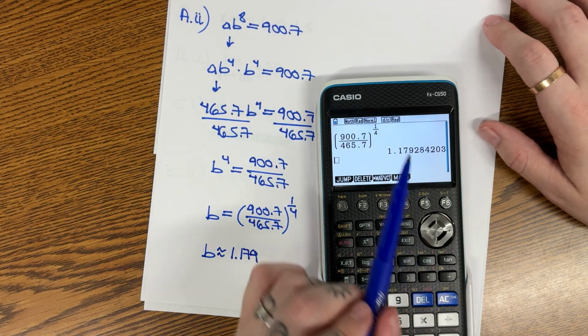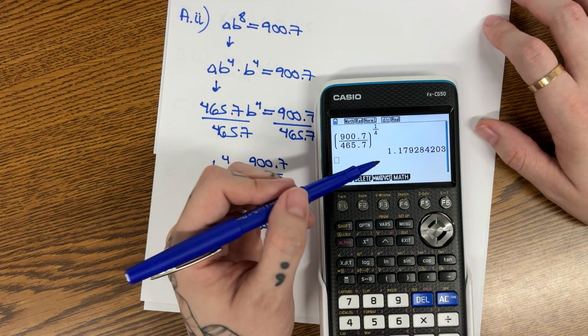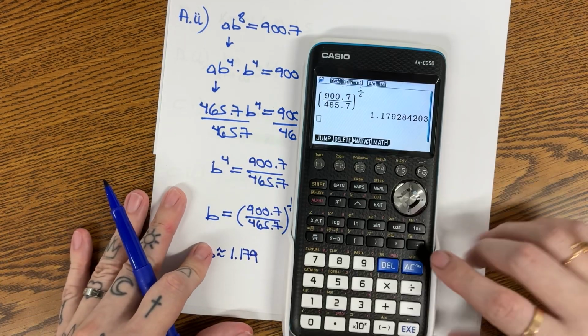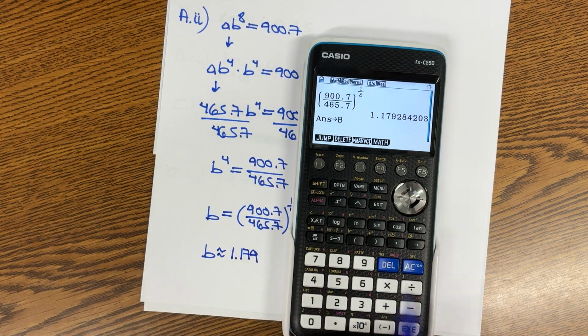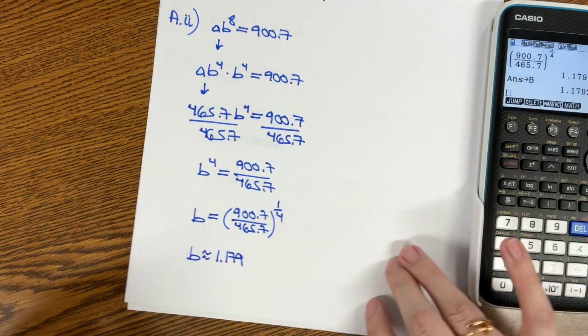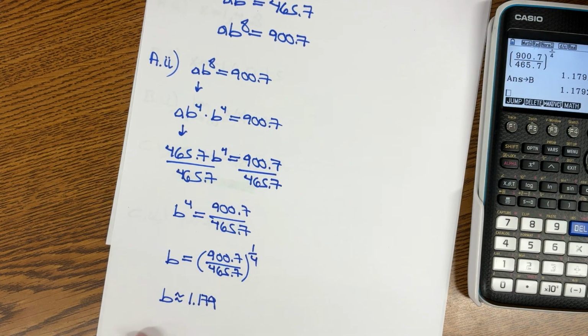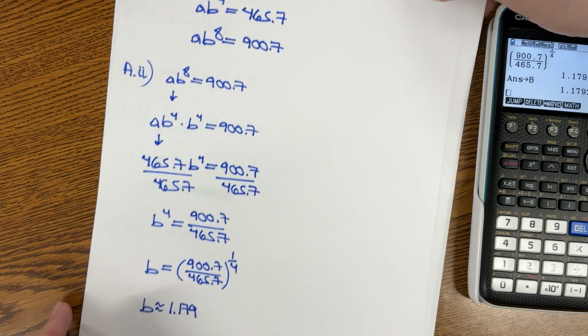And then what I'm gonna do on the calculator, so that I don't have to worry about rounding, is store this value. So I'm gonna press the storage key, and then store it in the letter B so I can reuse it. Now I need to work a little bit backwards so I can solve for my A value.